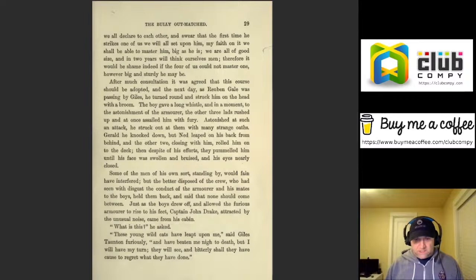"What is this?" he asked. "These young wildcats have leapt upon me," said Giles Taunton furiously, "and have beaten me nigh to death. But I will have my turn. They will see, and bitterly they have cause to regret what they have done."